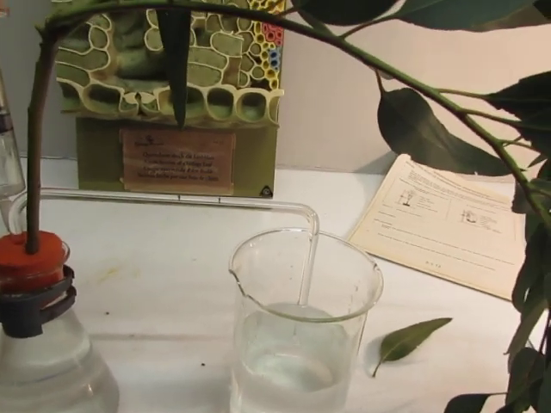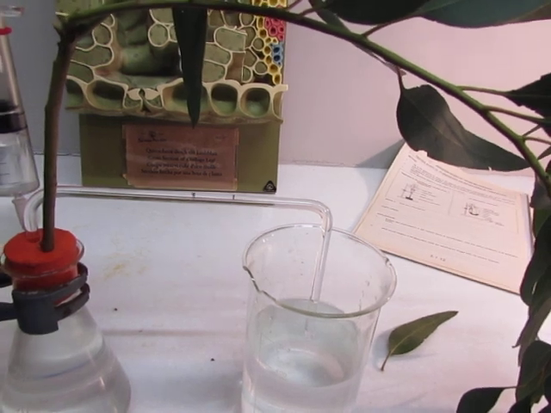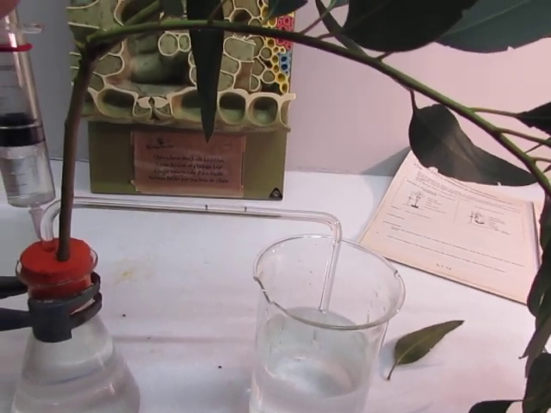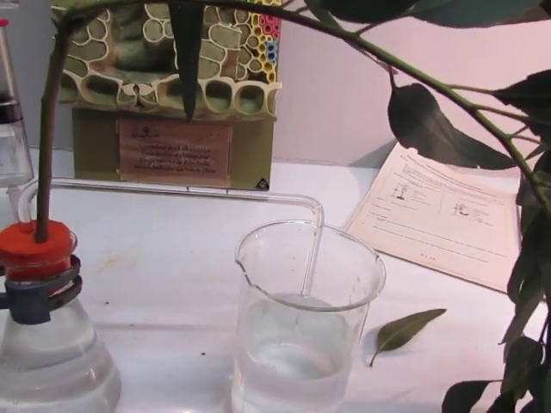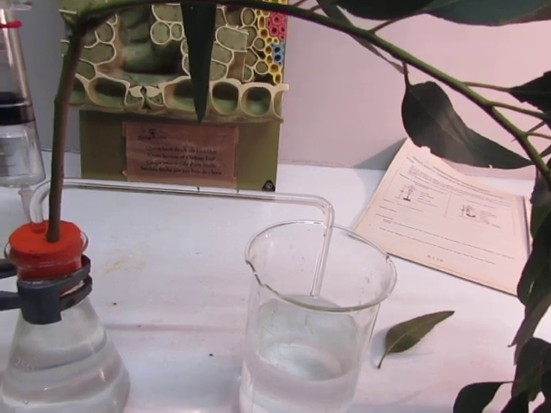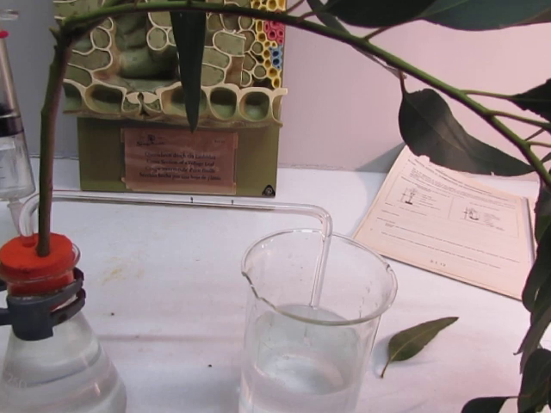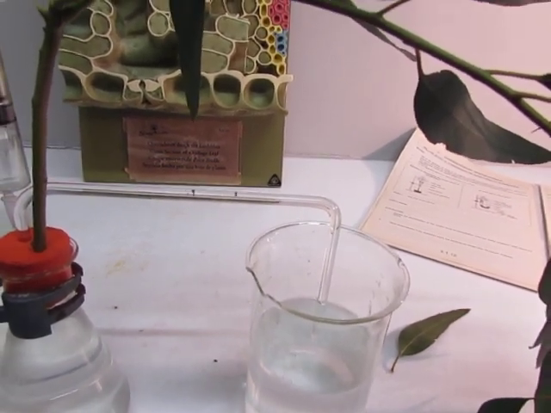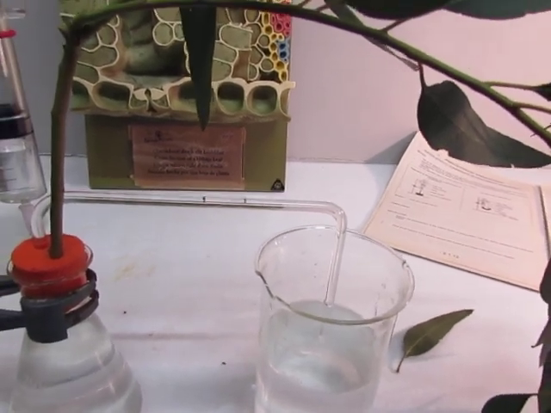Now I push the air bubble back, and then I wait for it to start moving again. Can you see how sensitive the plant is? The slightest movement whatsoever has an effect on the movement of the bubble. So there it's now moving back to the first mark, and I can discuss the other factors that we're going to use.